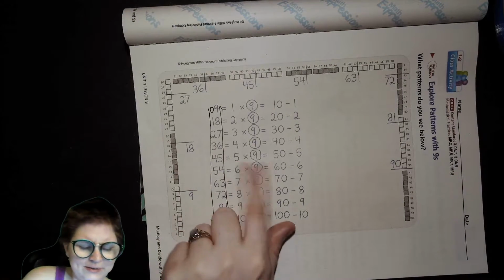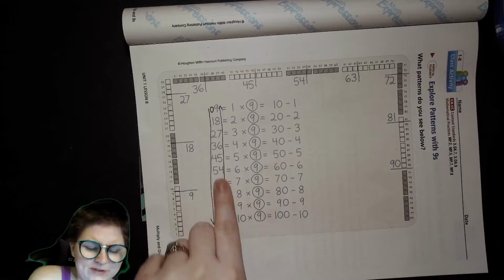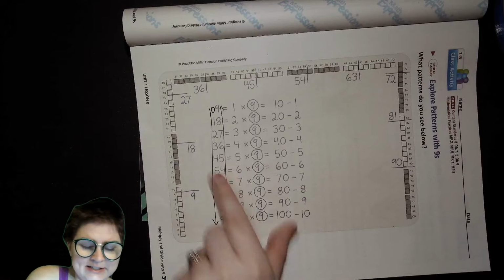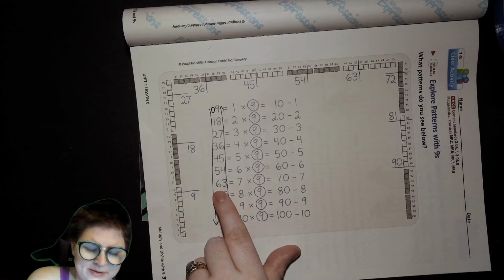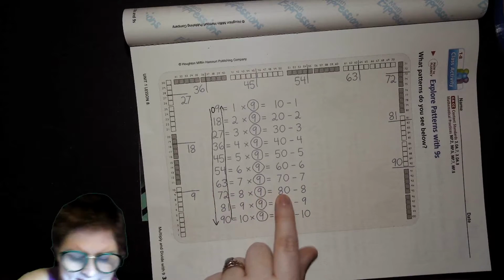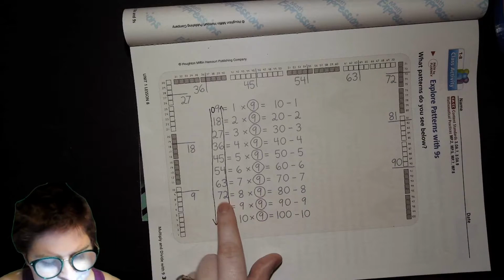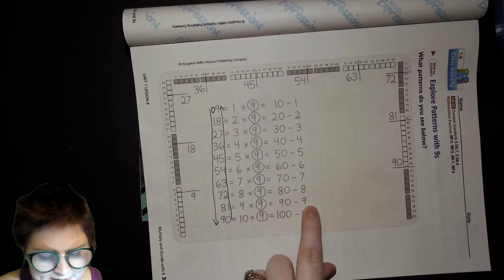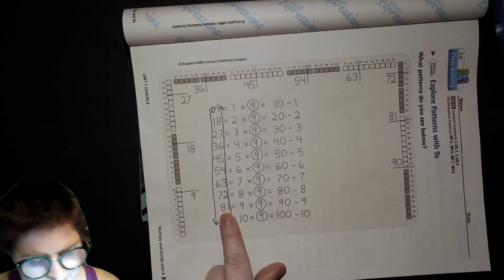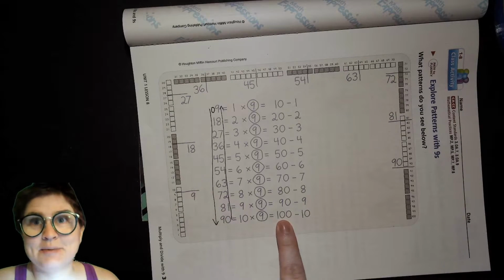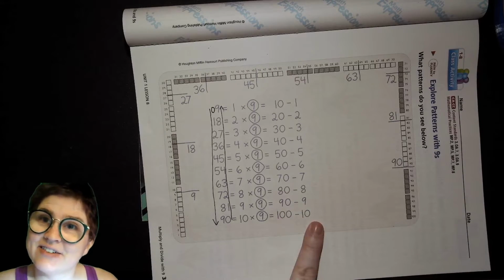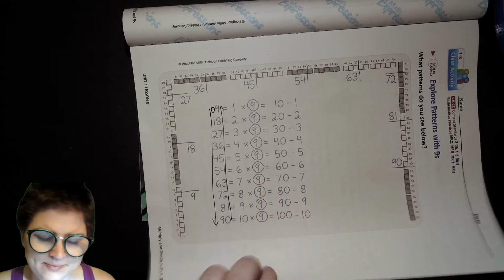I think we got to 5 times 9. So 50 minus 5 is 45. 6 times 9, 60 minus 6, 54. 7 times 9, 70 minus 7, or 63. 8 times 9, 80, take away 8, 72. 9 times 9 is 90, take away one group of 9, right, which is 81. And 10 times 9 is 10 times 10, take away 10, so 100, take away 10, which is 90.